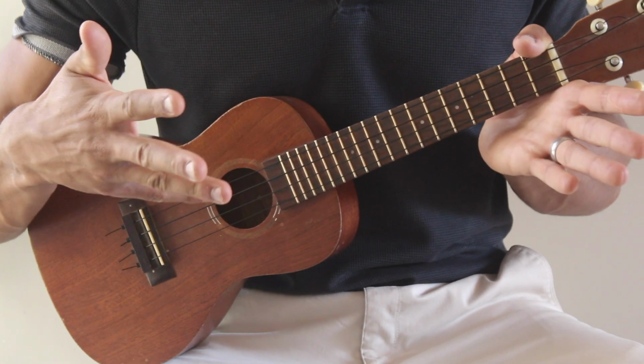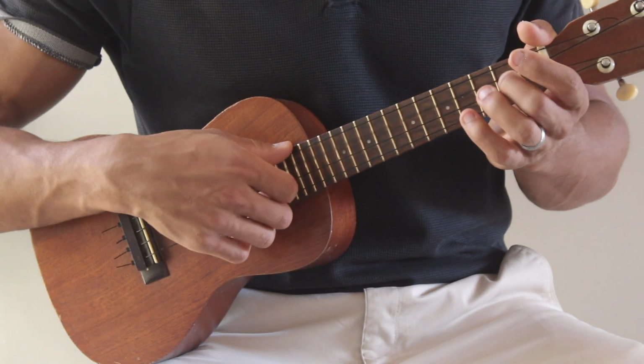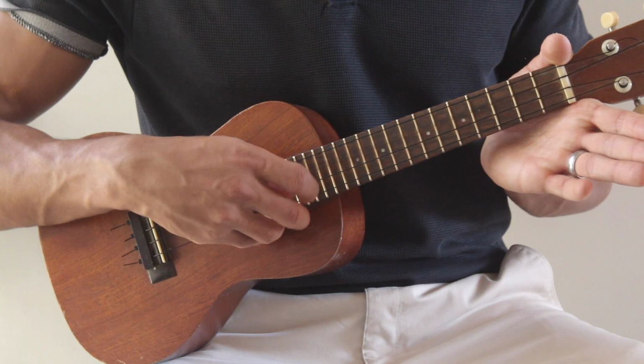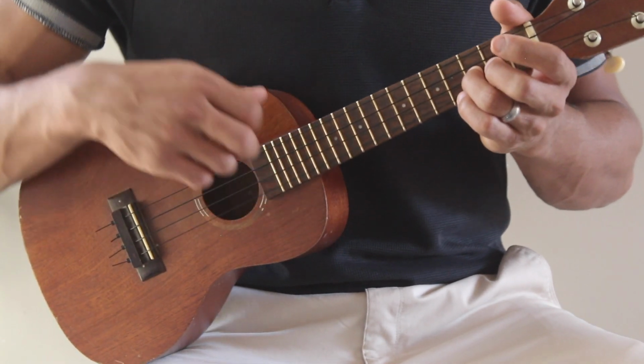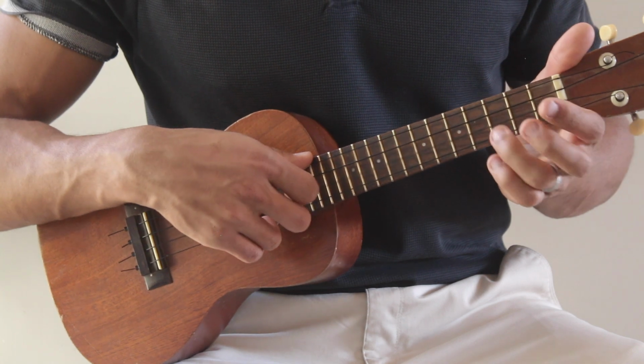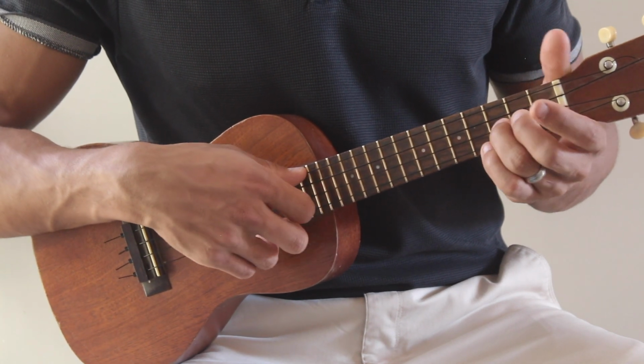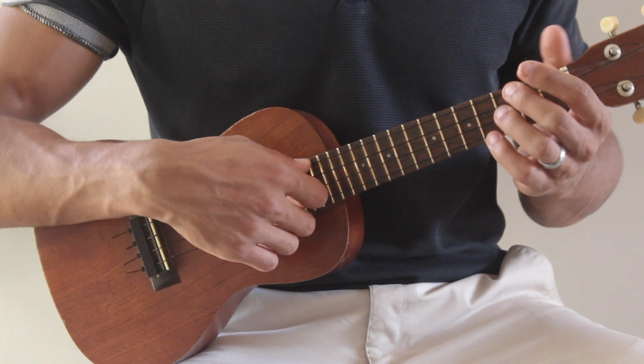Phrase 1 and phrase 2 exactly the same, okay? Except history. You just finish on that C note. History. Then do the riff to take us to that B section. 0, 3, 0, 0, 3 on the E string and 0 on the A string. Alright, so one more time.